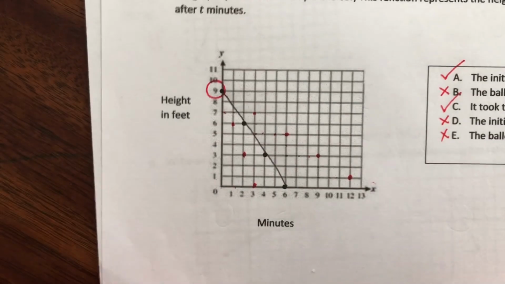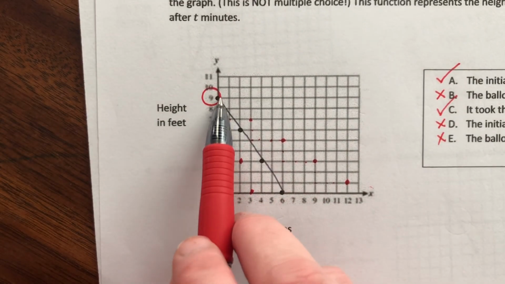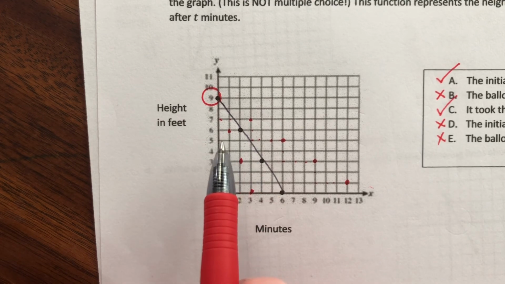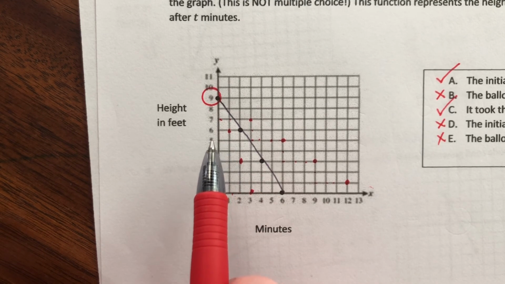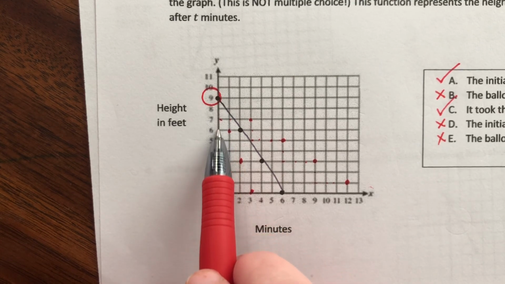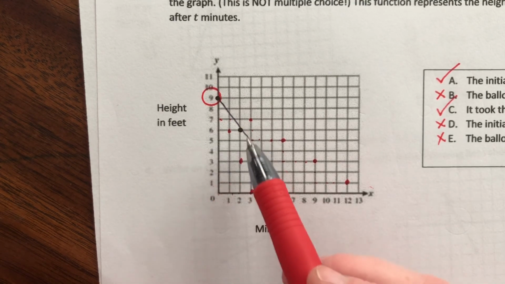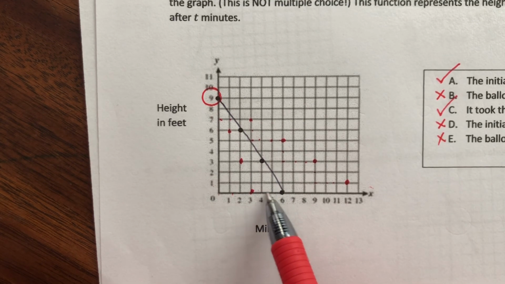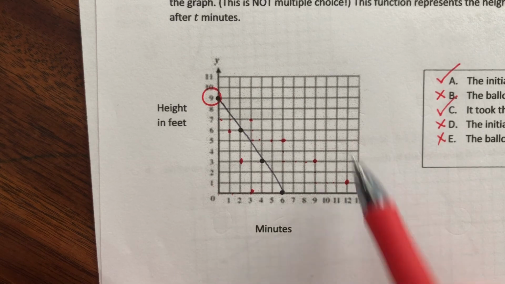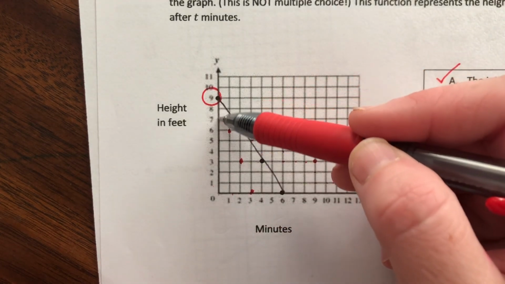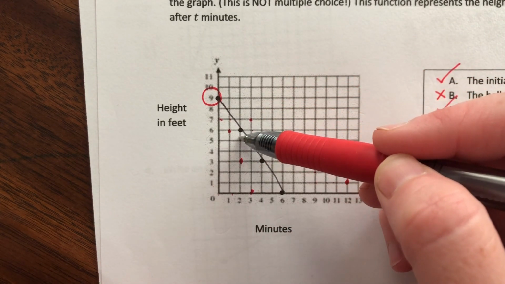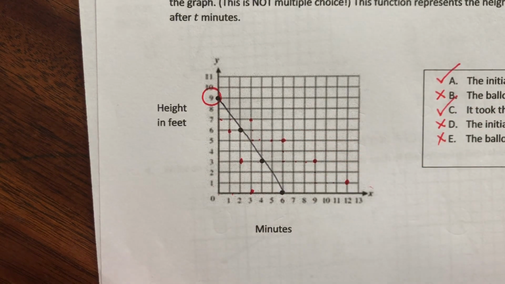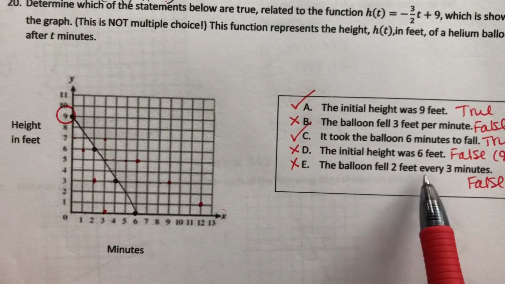False. What is the slope here? What is it falling? It looks like it's going down 3 feet. Is that what I said? It fell 2 feet every 3 minutes. No, it fell 3 feet every 2 minutes. It's going down 3 and over 2. These are the minutes. These are the feet. So down 3 feet, over 2 minutes. So this just got them flip-flopped to confuse you.